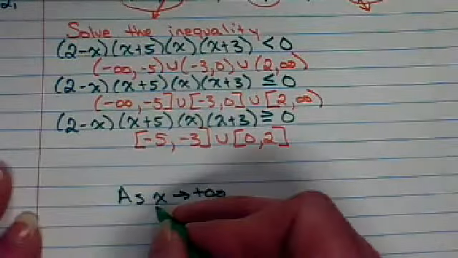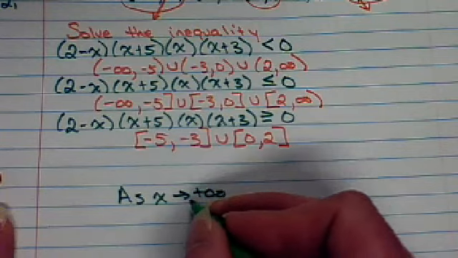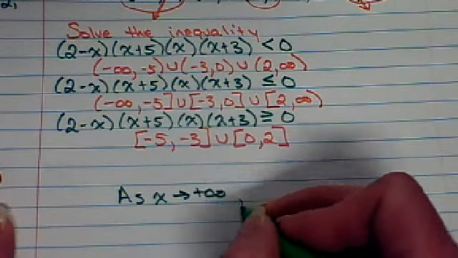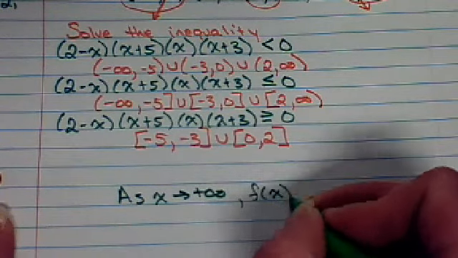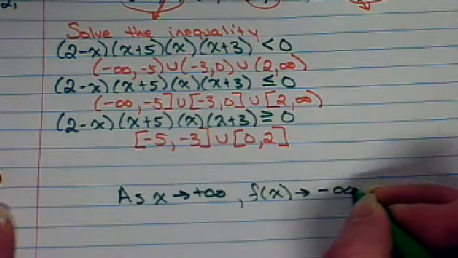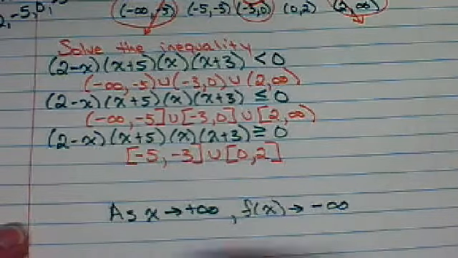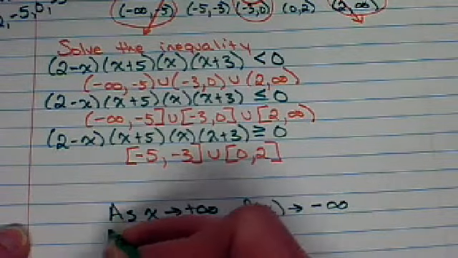So what we say is that as x approaches positive infinity, as we plug in bigger and bigger x values, f of x is just going to keep getting smaller and smaller. It's going to go all the way down to negative infinity. It's going to keep going down and down forever. Now, this is the right side.